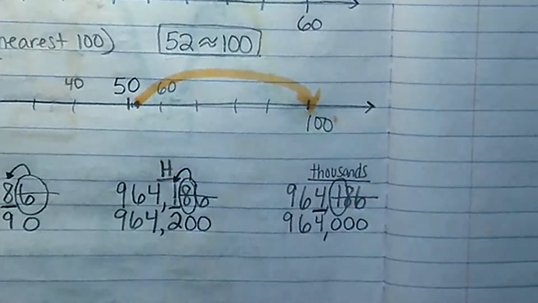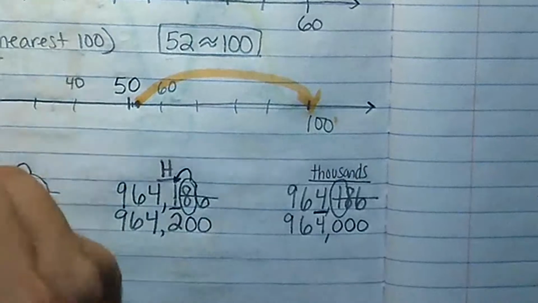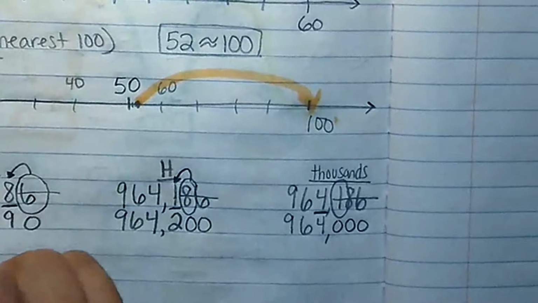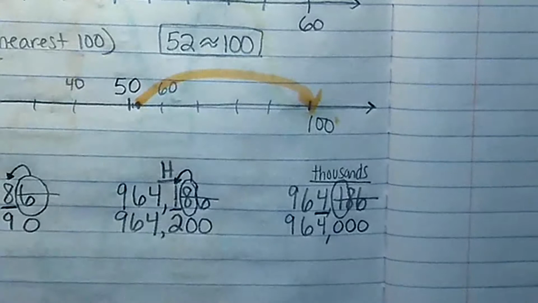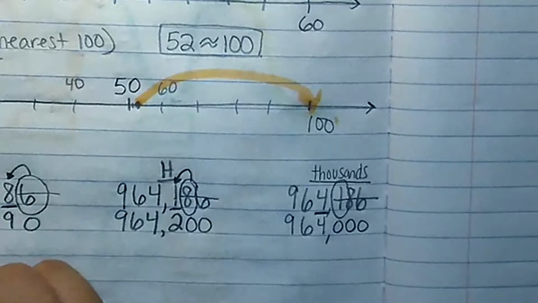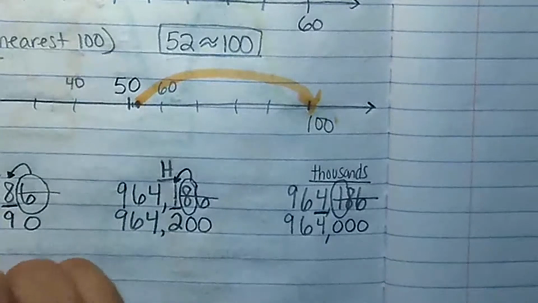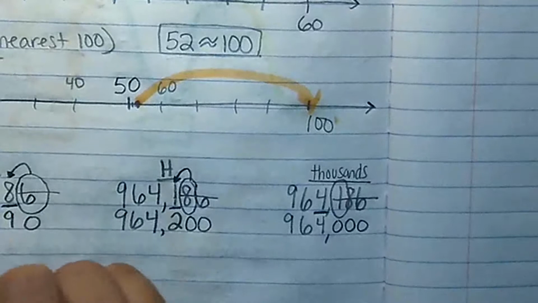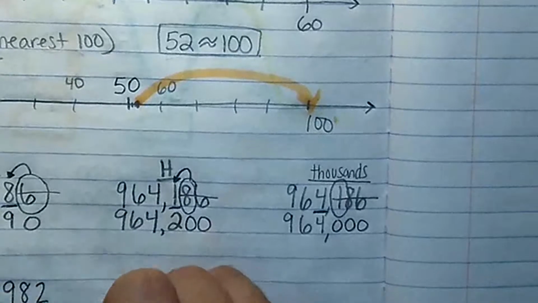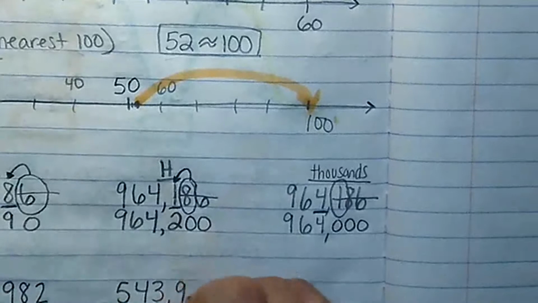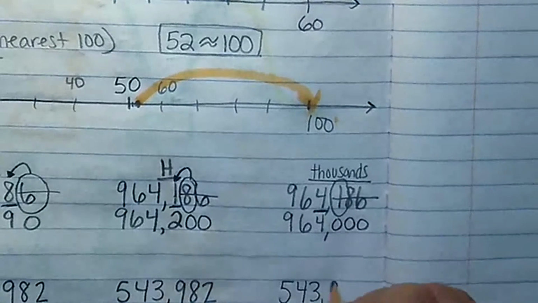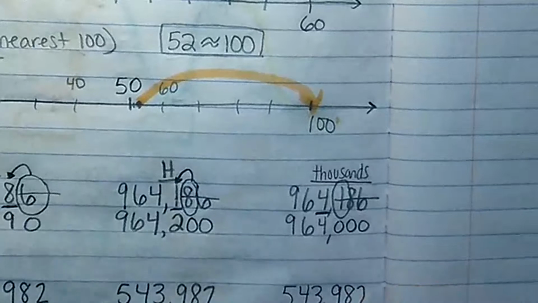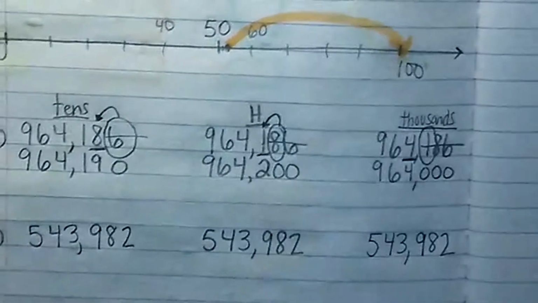And this is how we can round to any assigned place. So let's pick another number. That was number 3. I'm going to skip 2 lines and I'm going to write number 4. Number 4, I want you to write down 543,982. And you're going to write it 3 times. I wrote mine 3 times.